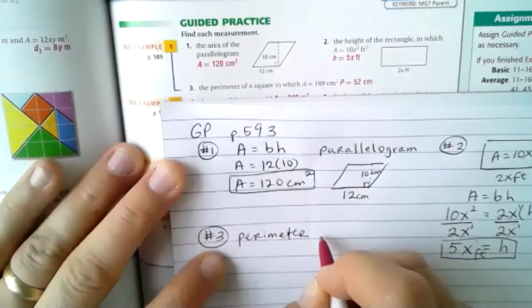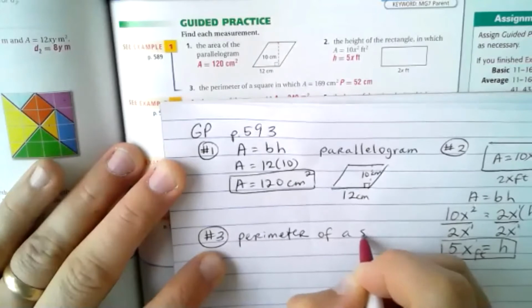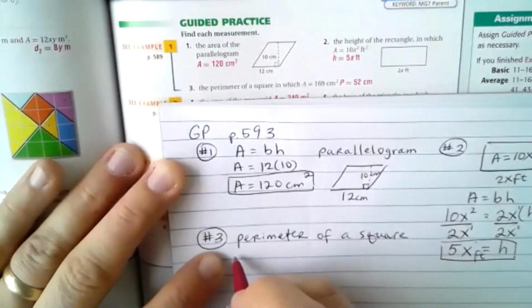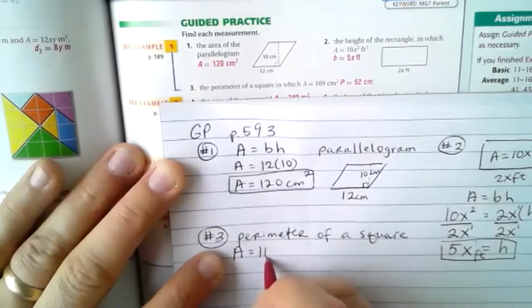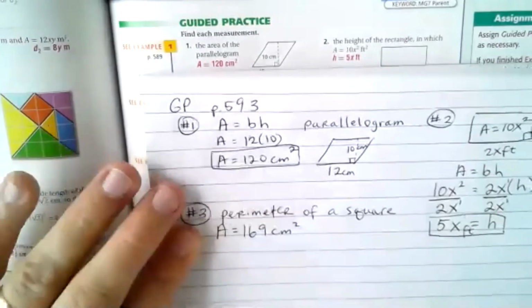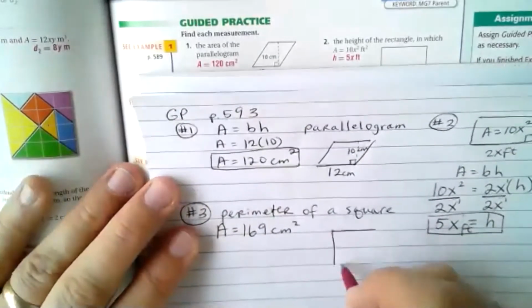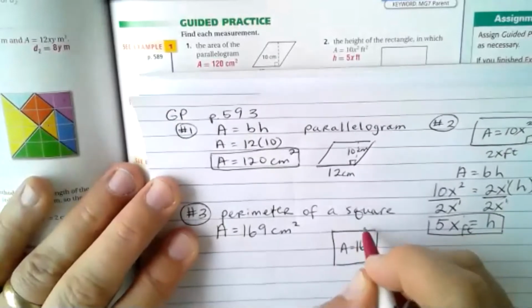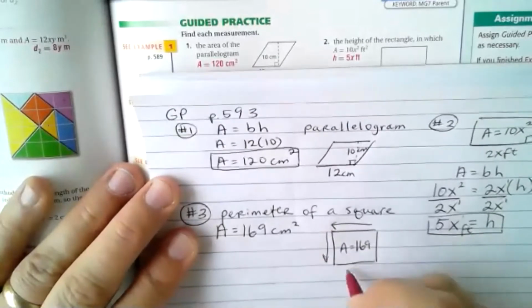Perimeter of a square. Now we all know what a square is. A square is equal on all 4 sides. So if they give us the area is equal to this, how am I going to find the perimeter? So let's draw this out. Okay, so my area is equal to 169, but the perimeter is all of this.